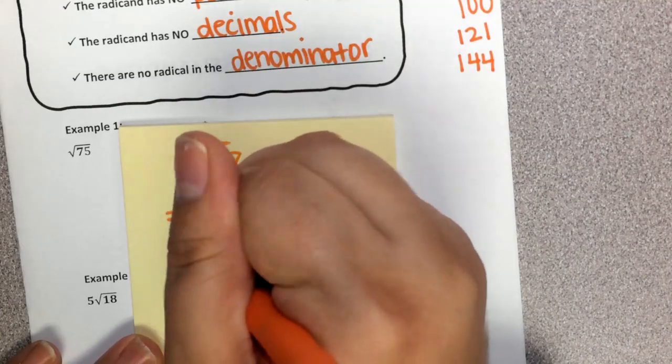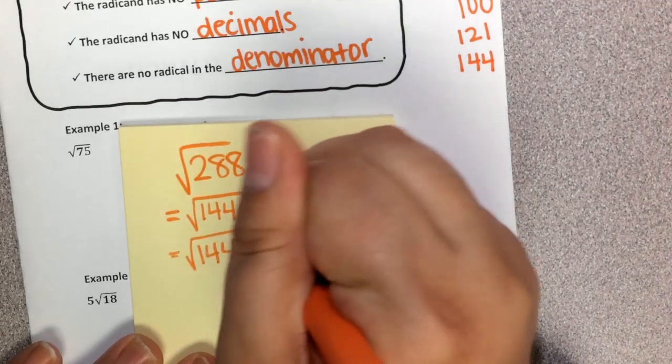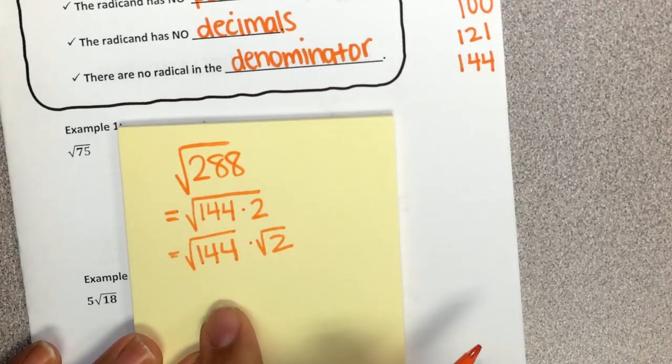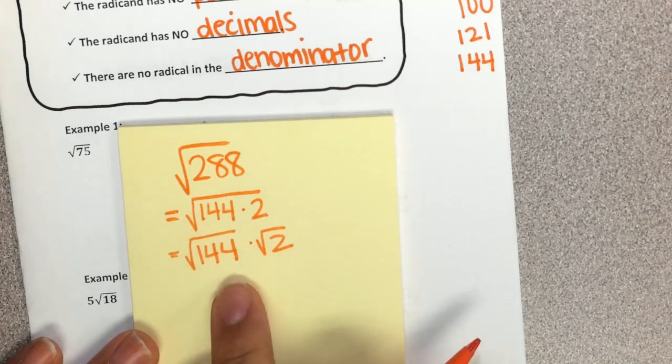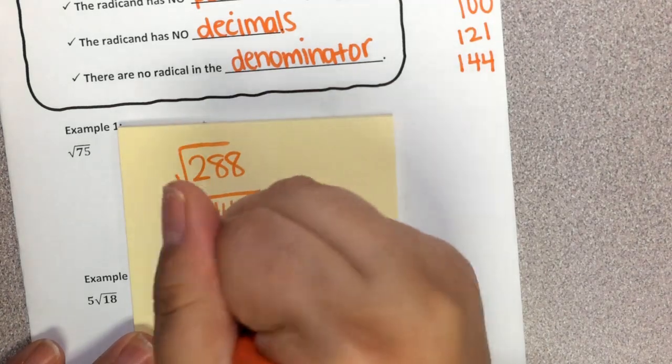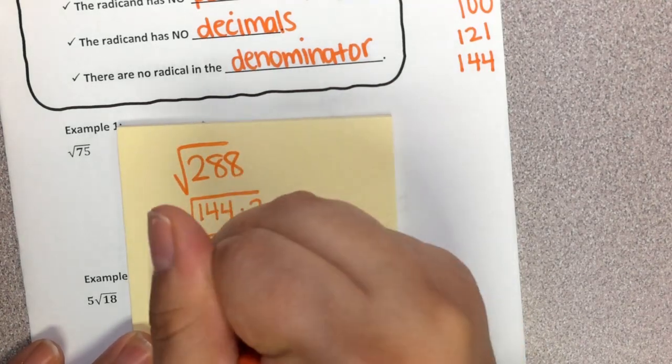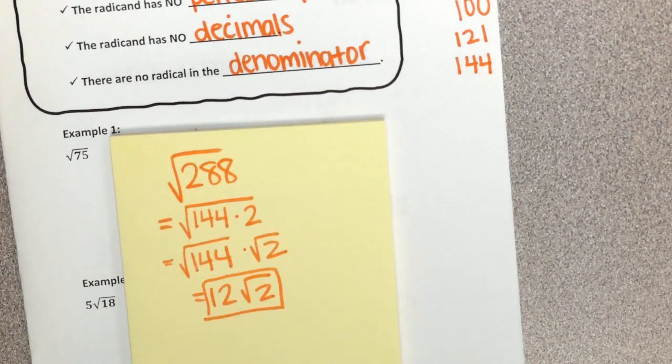I'm going to separate these. And what is the square root of 144? This answer is 12 square roots of 2. I'm done. Do you agree that was significantly faster than doing a tree? Okay? This is how I am going to simplify radicals. Again, if you default and want to do the tree, I have no issues with it. Just be careful of your time.